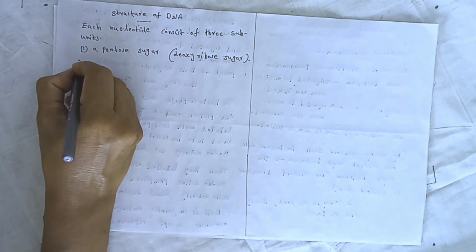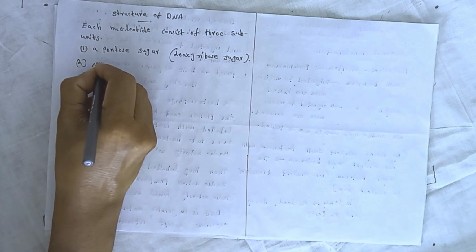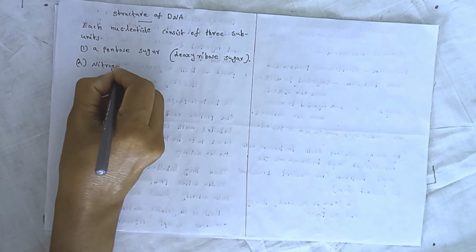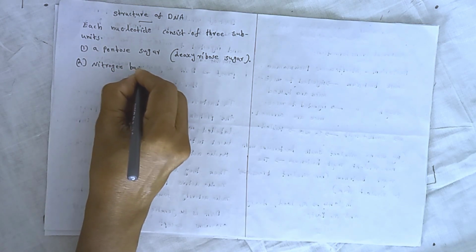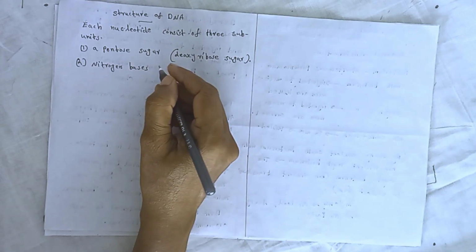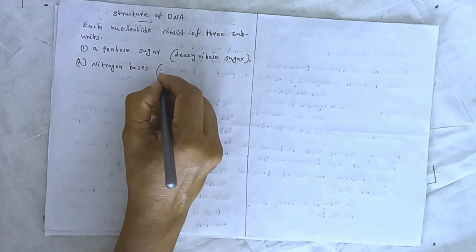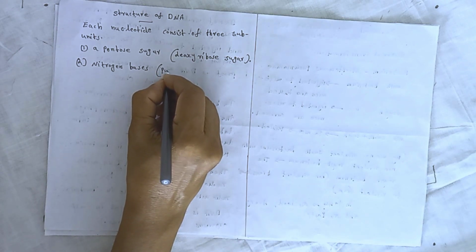Then the second part, nitrogen bases. There are mainly 4 types of nitrogen bases in the case of DNA, that is purines and pyrimidines.